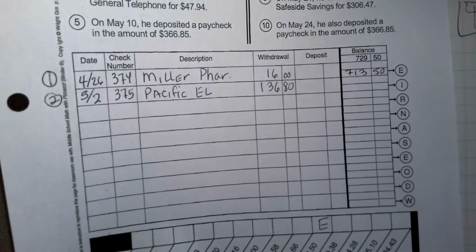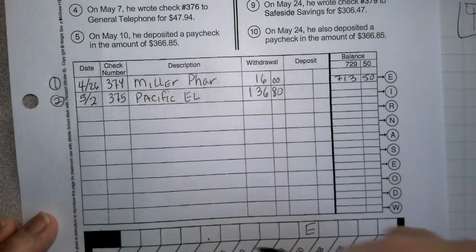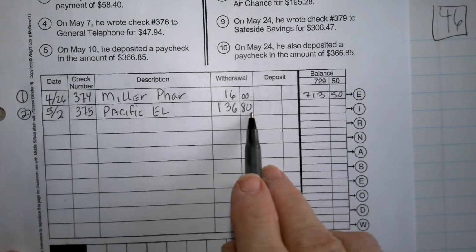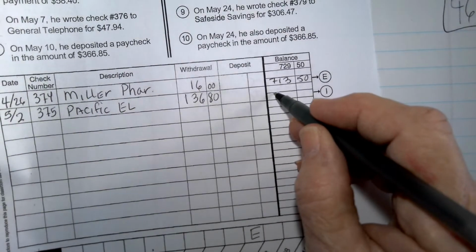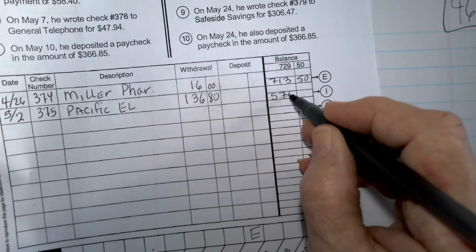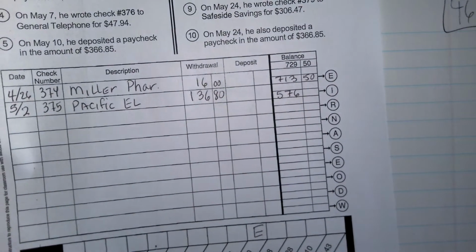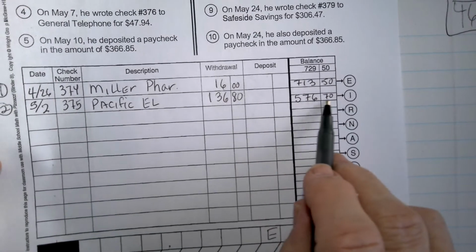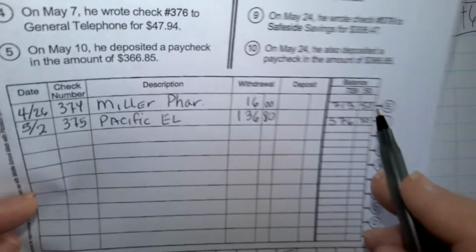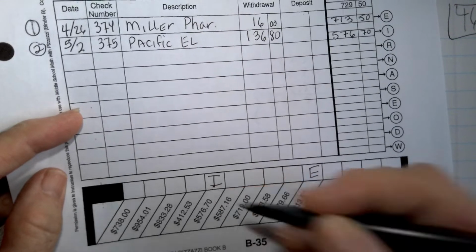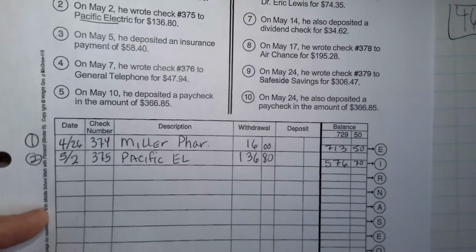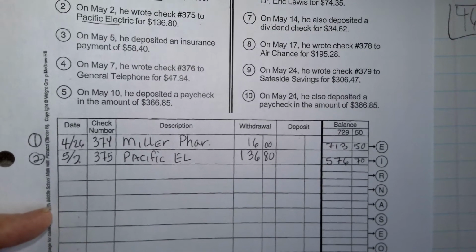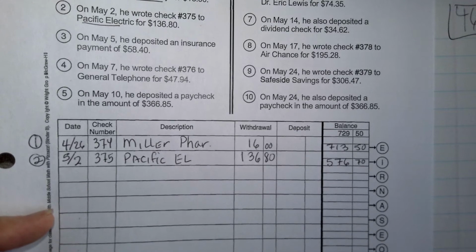And there it is. So we're going to go ahead and put that number. Okay, you're going to put it right here. Our new balance is 576.70. Thank you. And again, where you just found that number, put the letter I. We'll do maybe a couple more, and then if you have any trouble on any, you can ask me.